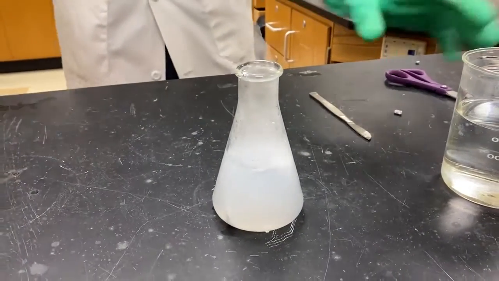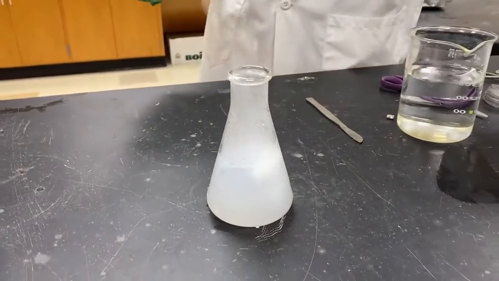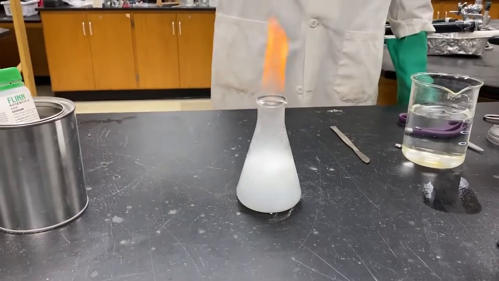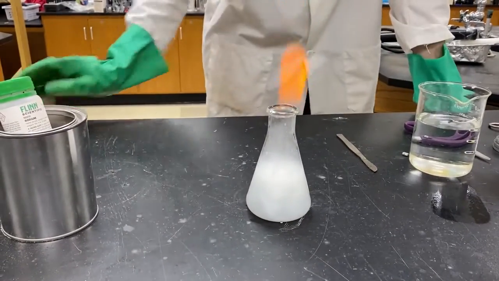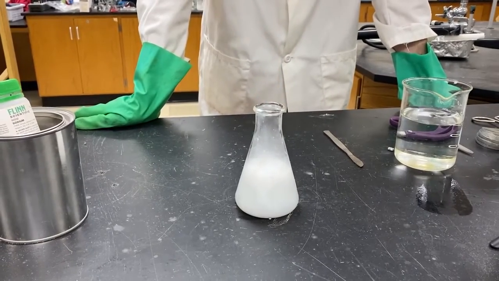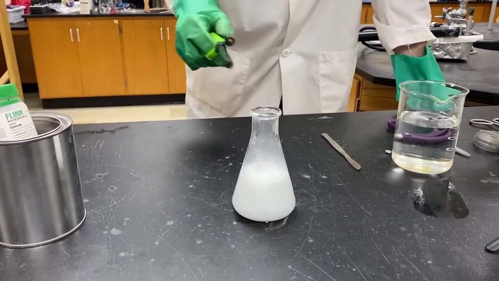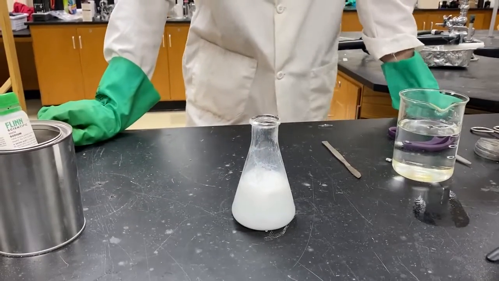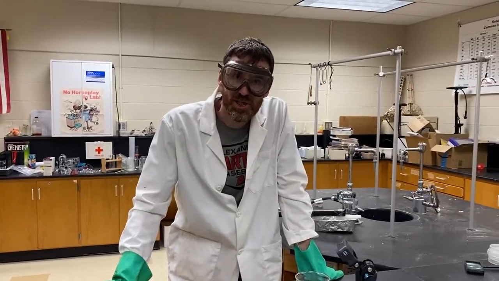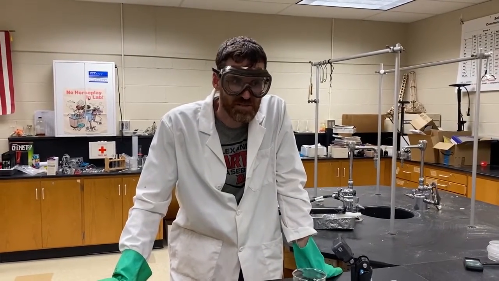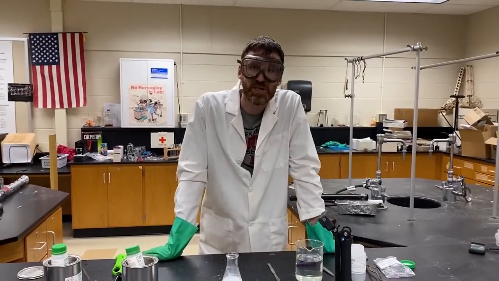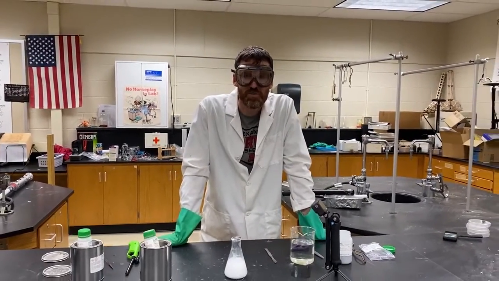Okay, now you're going to notice something pretty spectacular. What is being liberated there? Why is that burning? So the metal is not burning, but as the metal, the calcium, reacts with the oxygen in the water, well, what is water? It's H2O. Well, if you take the oxygen away from H2O, what are you left with?